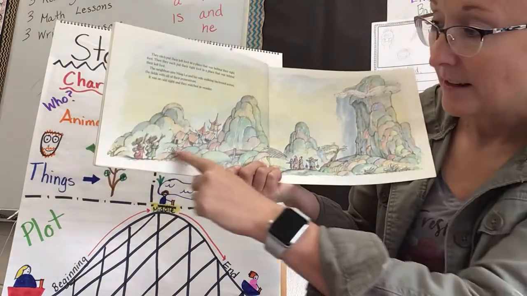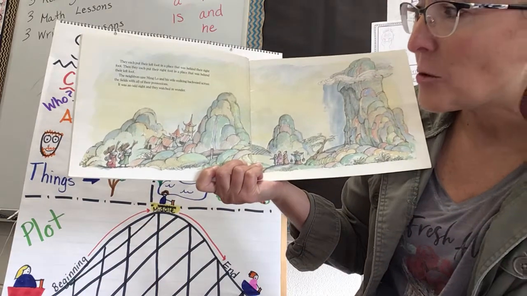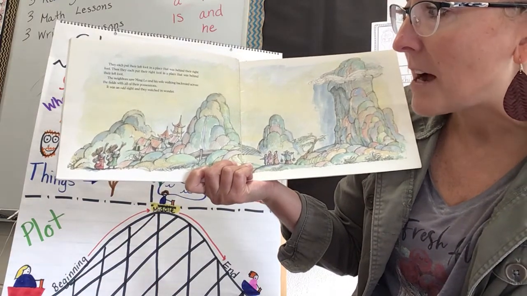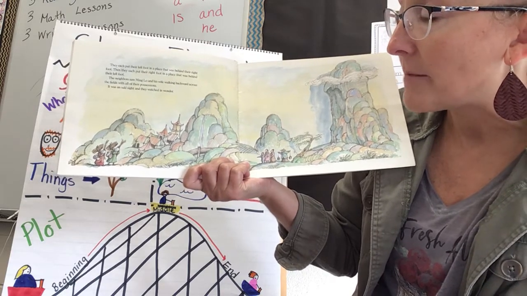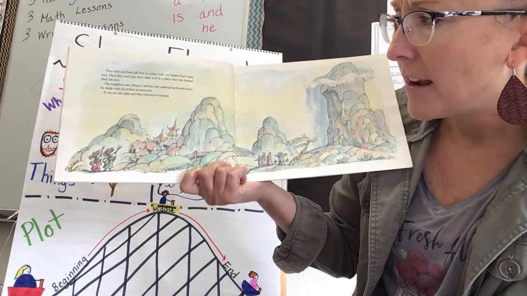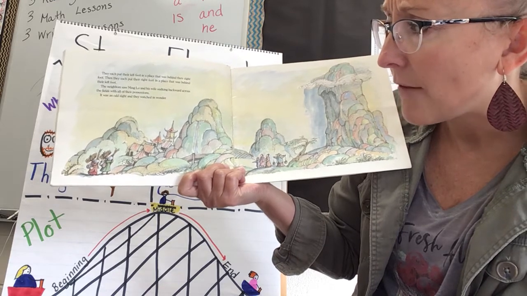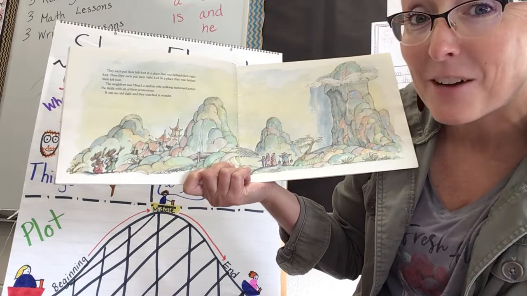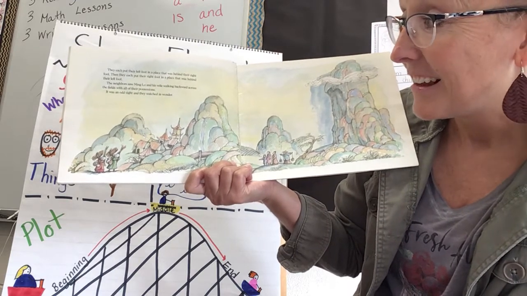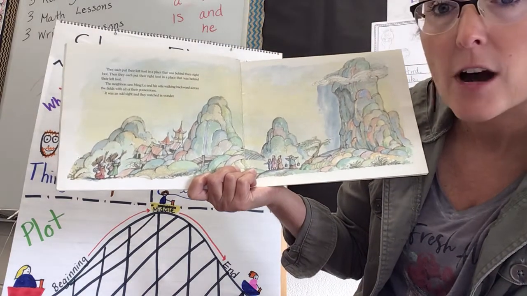They each put their left foot in a place that was behind their right foot, and then they each put their right foot in a place that was behind their left foot. The neighbors saw Minglo and his wife walking backwards across the fields with all of their possessions. It was an odd sight, and they watched in wonder.